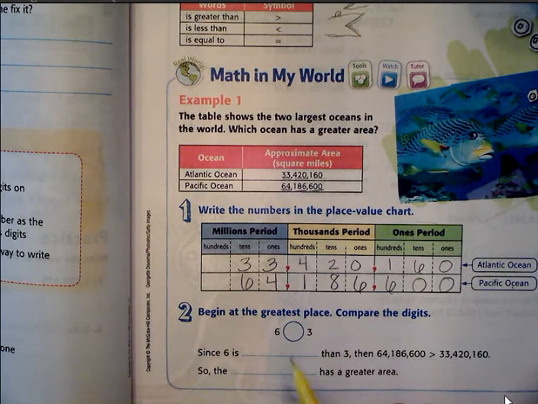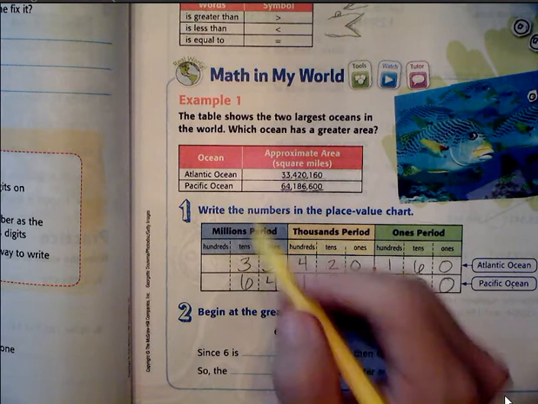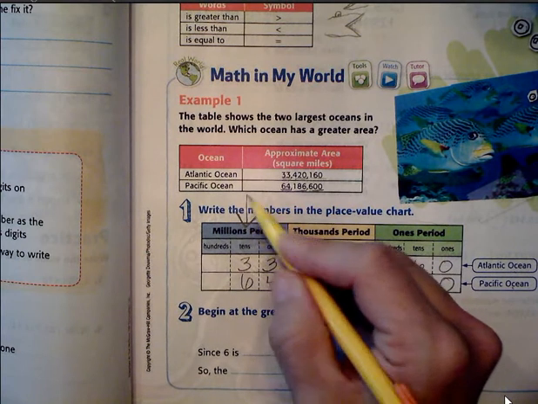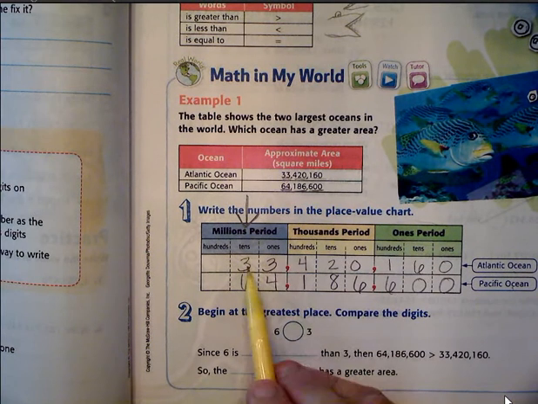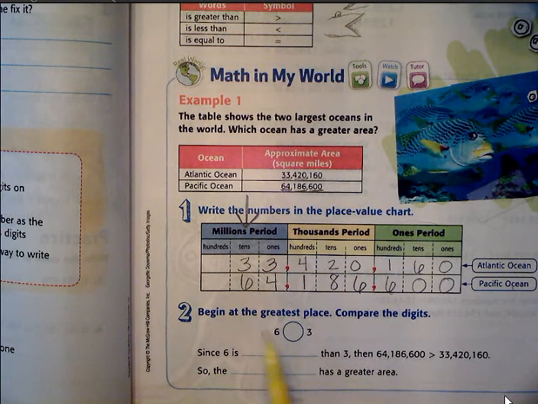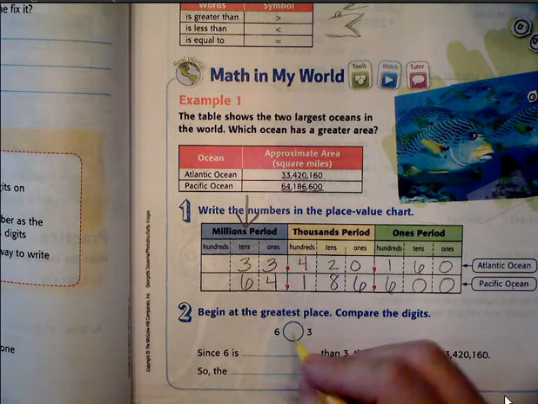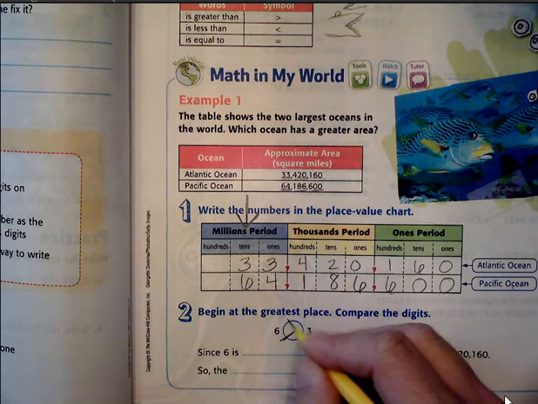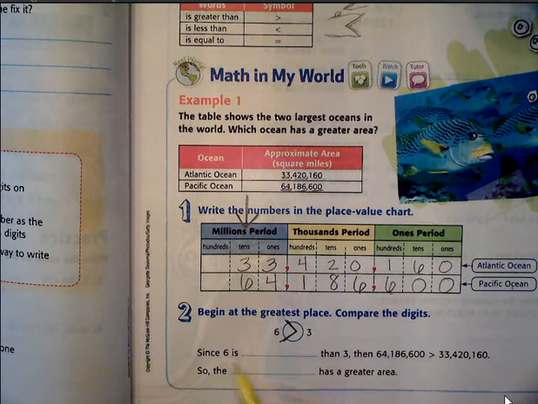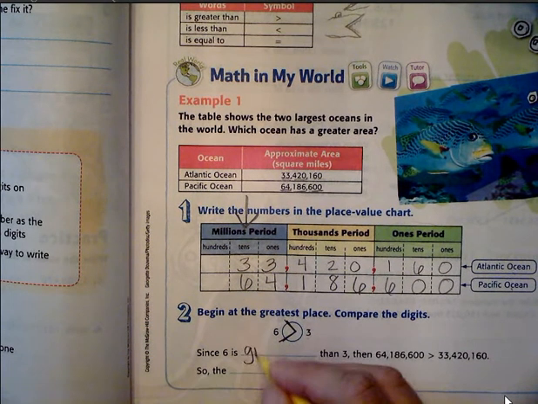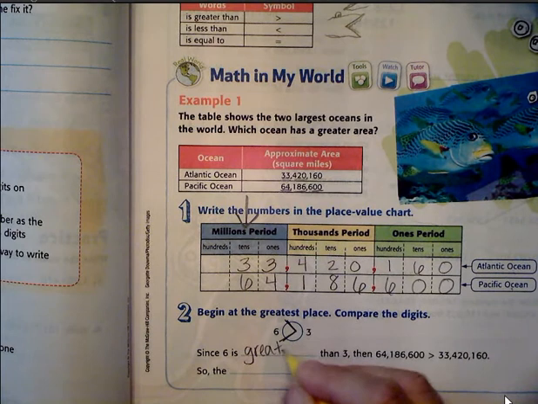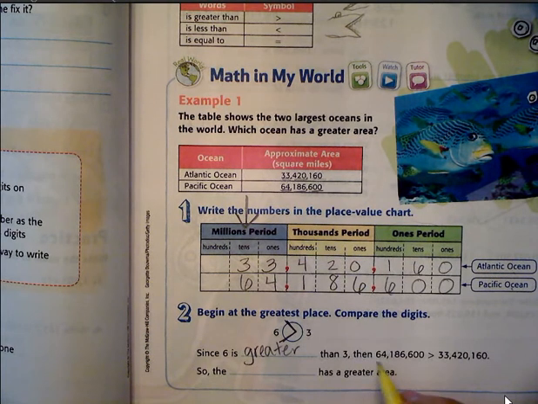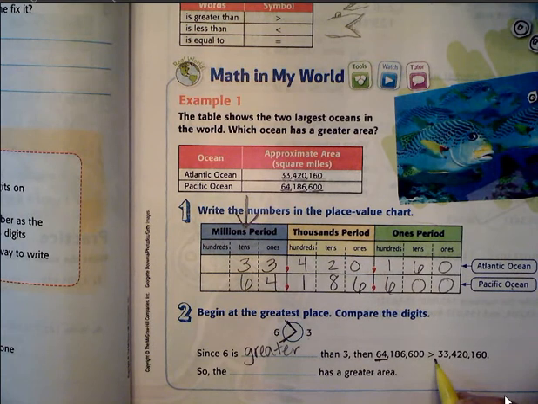And we're going to always begin at the greatest place on the left. These are both in the same 10 million. So now we just compare the 3 and the 6. So you see we have the 6 and the 3. Which one's bigger, 6 or 3? It's definitely going to be 6. The alligator is going to eat that bigger number. Since the 6 is greater than the 3, then 64,186,600 is greater than that other whole number.